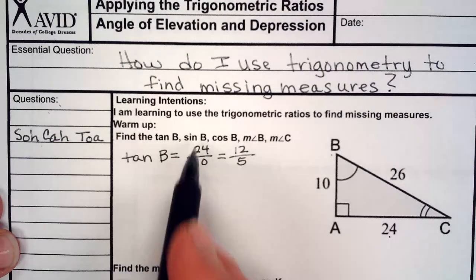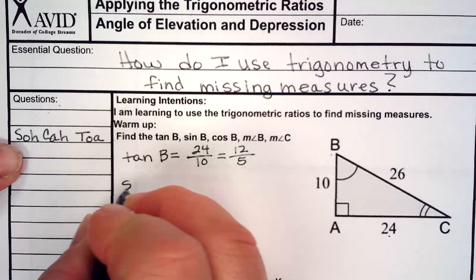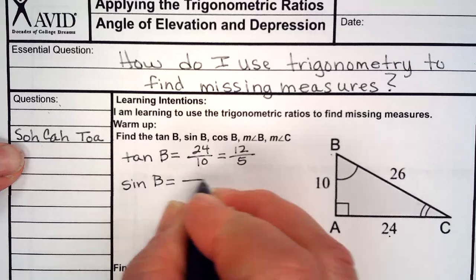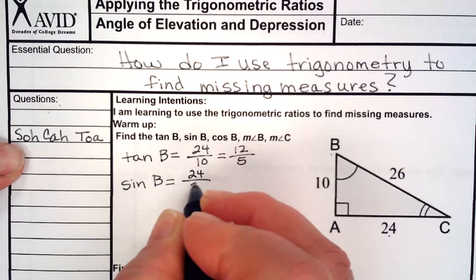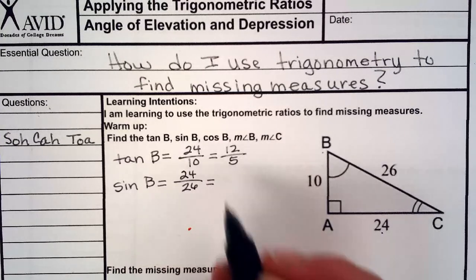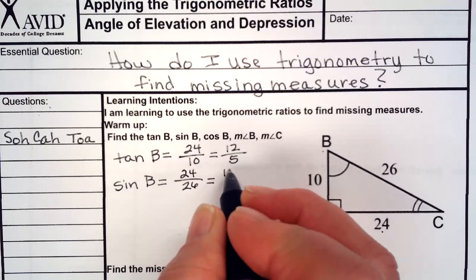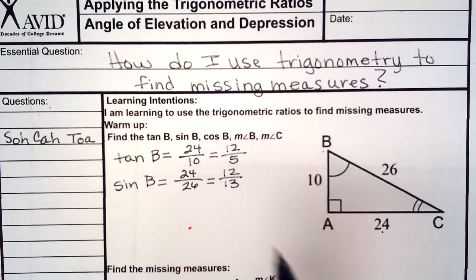Okay, so the sine of B, sine is the opposite over the hypotenuse. My opposite is 24. My hypotenuse is 26. When I simplify, both have a factor of 2. 24 divided by 2 is 12. 26 divided by 2 is 13. And I have simplified.